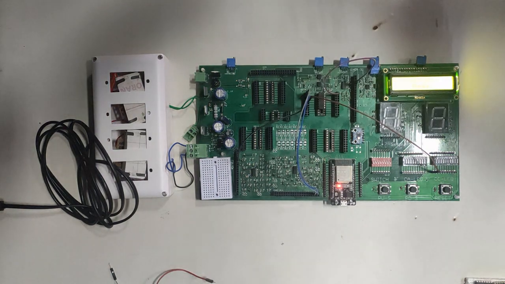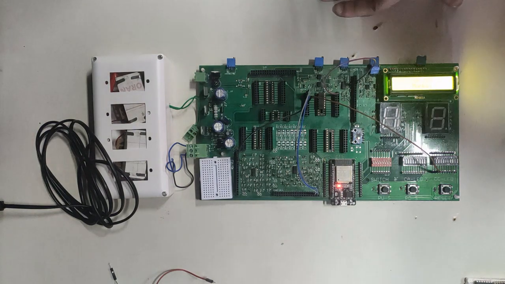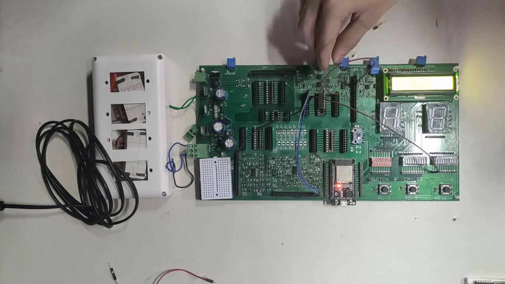After verifying the truth table of the OR gate, we'll move on to IC 7400, that is the NAND gate.